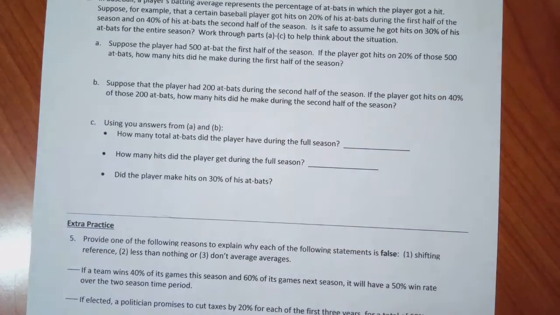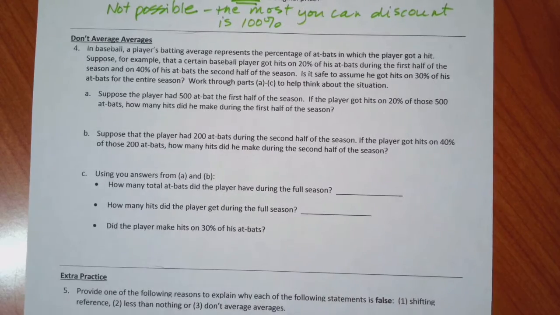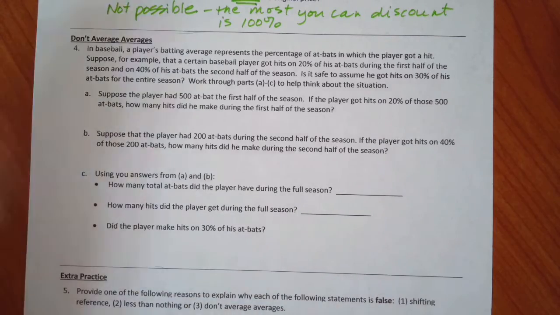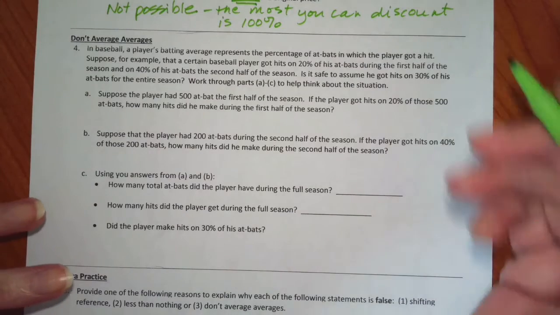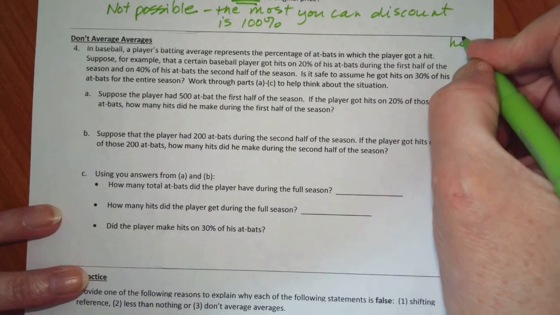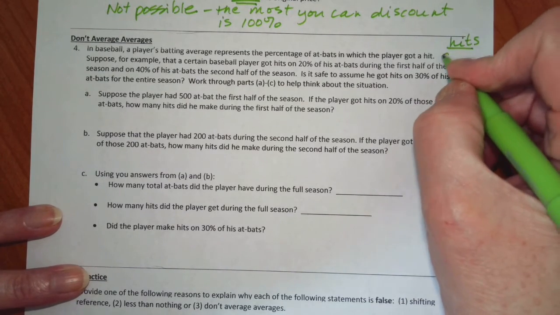All right, and our last one is that you can't average averages. Now, this one deals with baseball statistics. In baseball, the batting average represents the percentage of at-bats in which you got a hit. So it's going to be hits divided by at-bats.